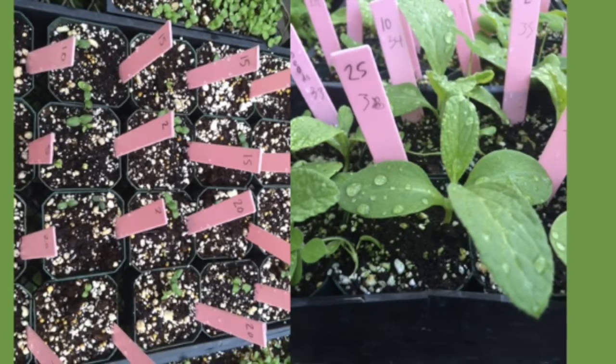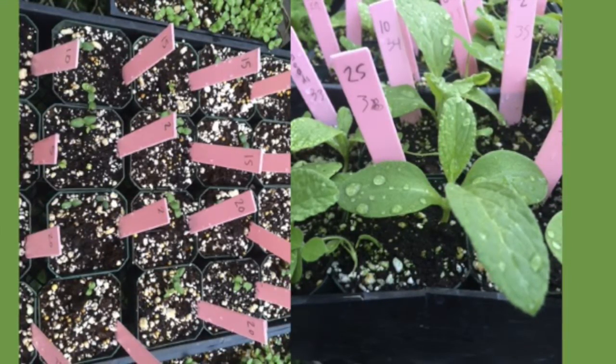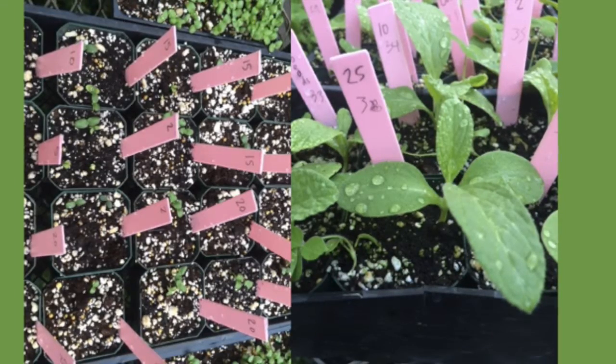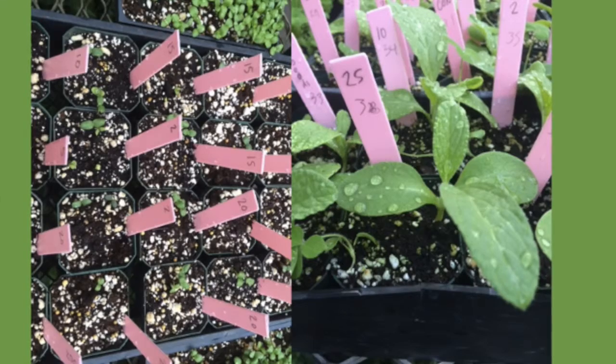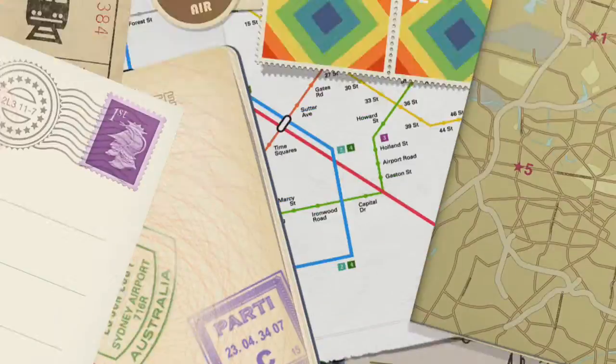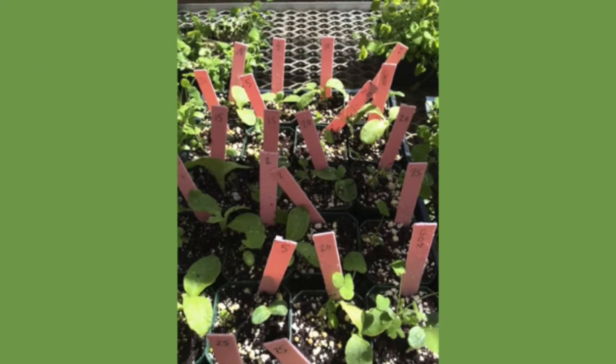Also, on the left you can see that the borage generally germinated before the clover. And on the right, the borage leaf is quite wide, which will eventually lead to problems we're going to see shortly.